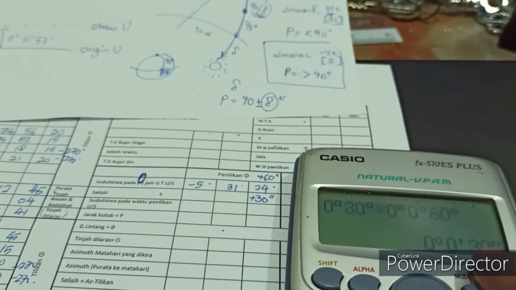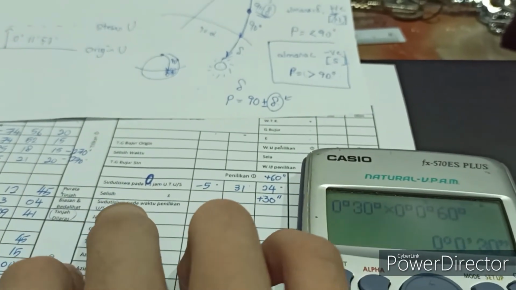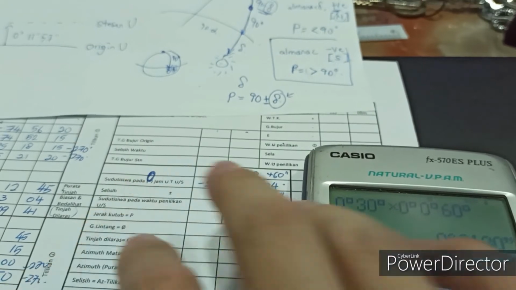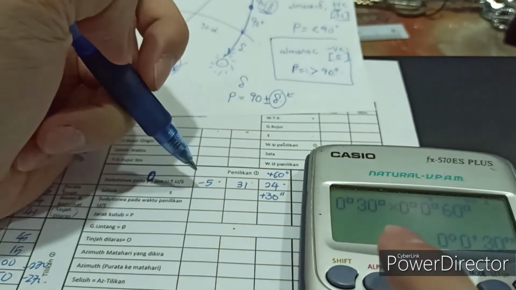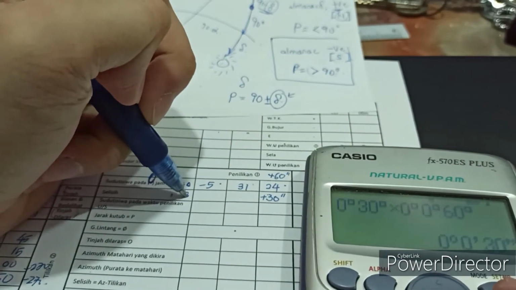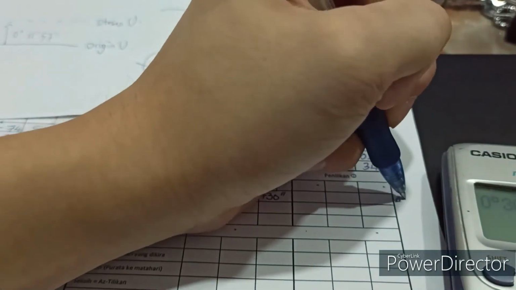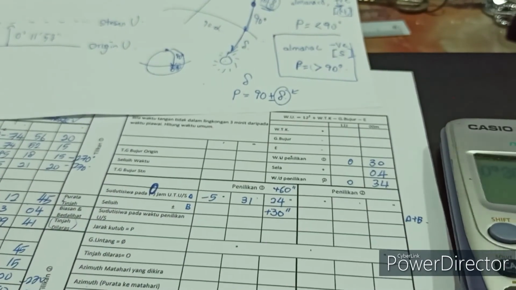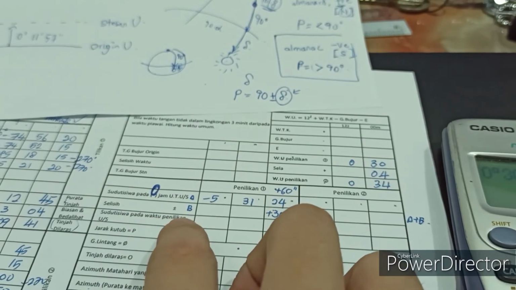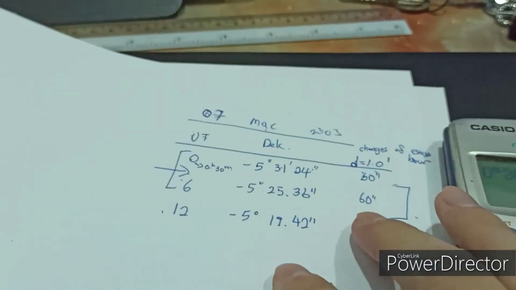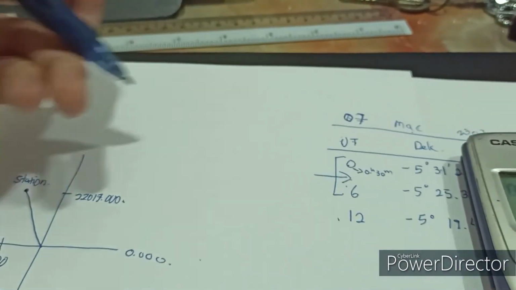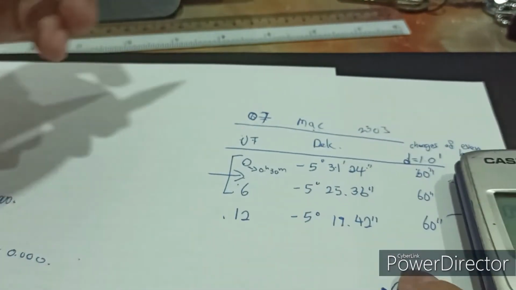Okay. Then the sudut istiwa pada waktu pendidikan is the summation of A and B. This is A plus B. We can understand it as the interpolation of the almanac.